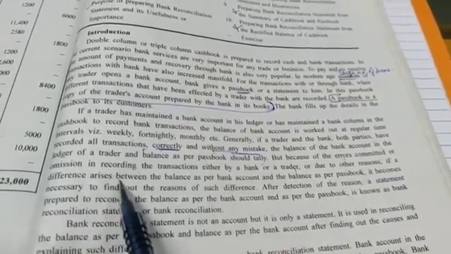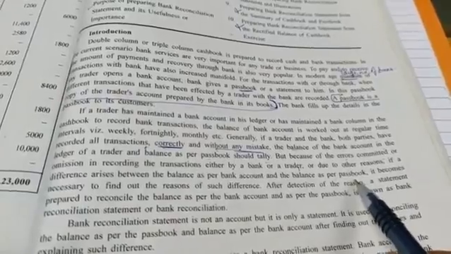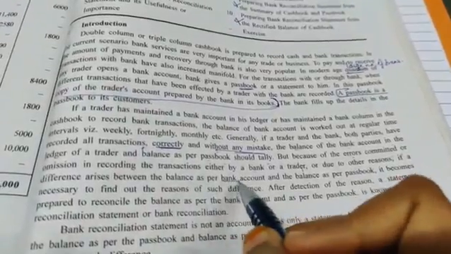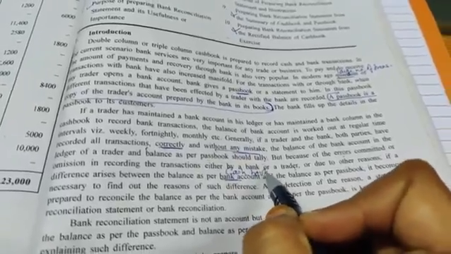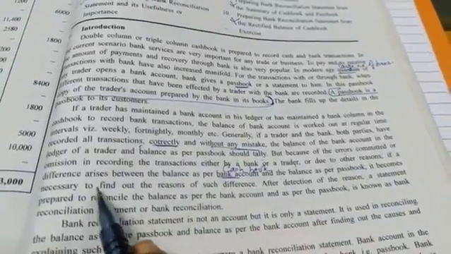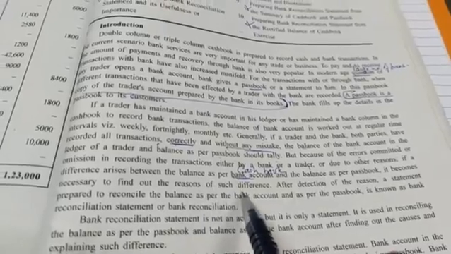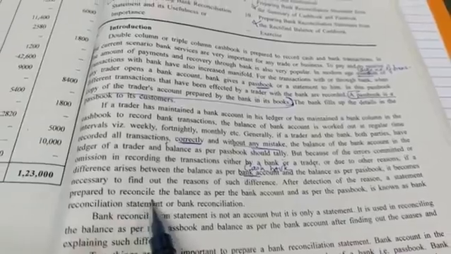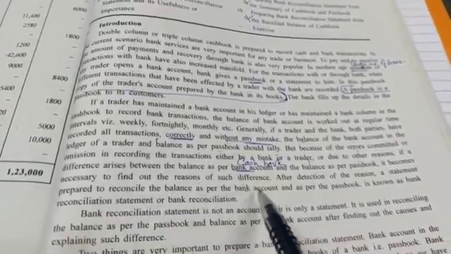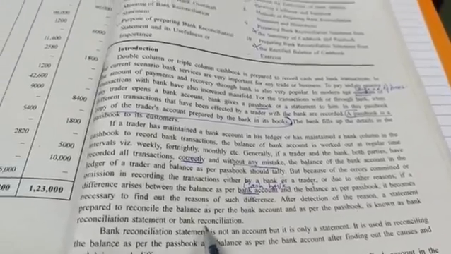If a difference arises between the balance as per the bank account and the balance as per the passbook, okay, bank account means that is cash book. In the cash book you have a bank column. So to find out the reasons for such differences, a statement prepared to reconcile the balance as per the bank account and as per the cash book is known as bank reconciliation statement.